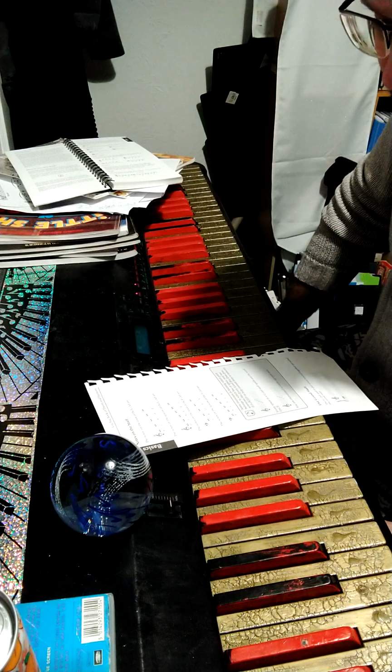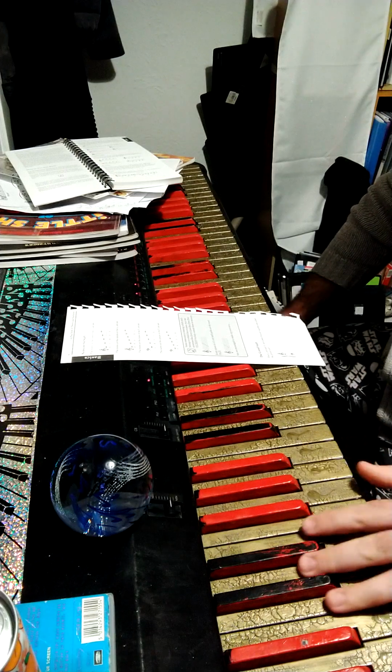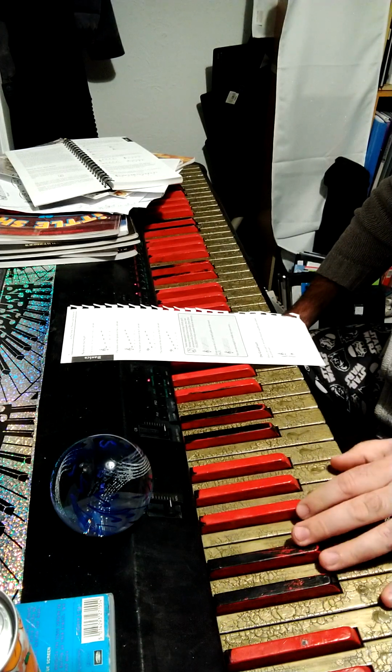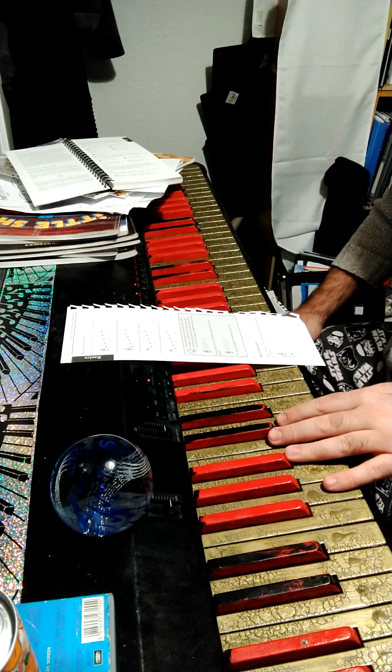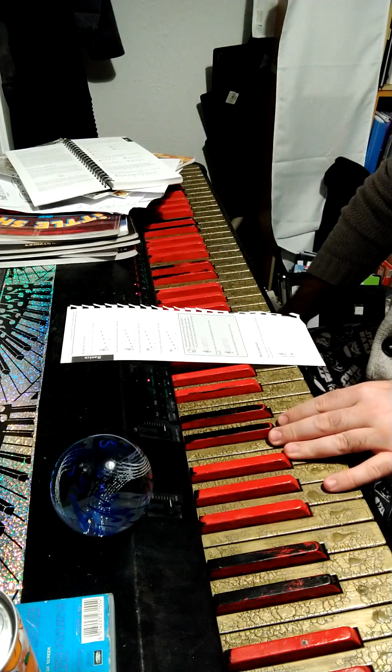The notes on the lines of the F clef are G, B, D, F, A. Which was the phrase here, good boys deserve fruit always.